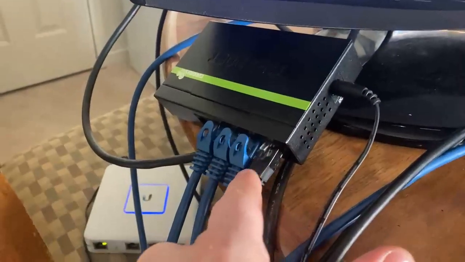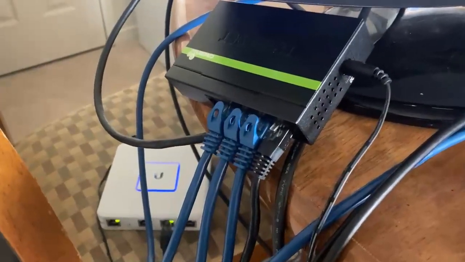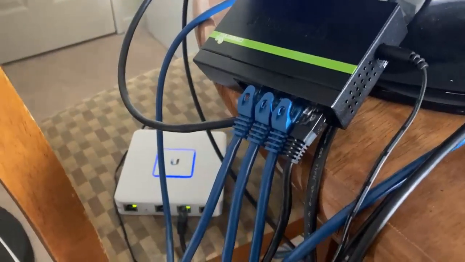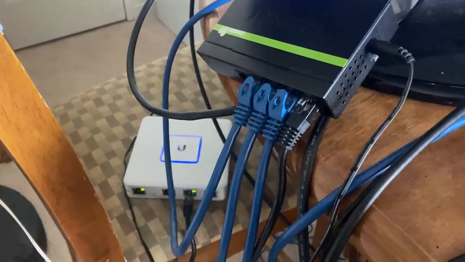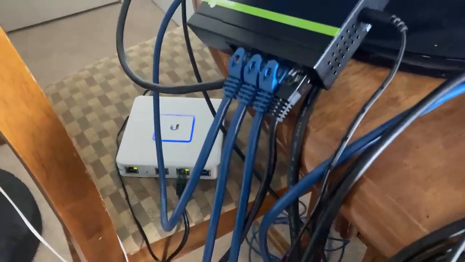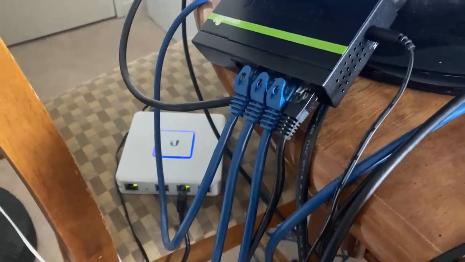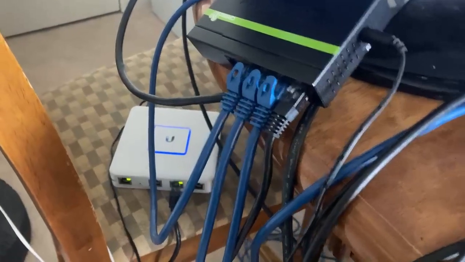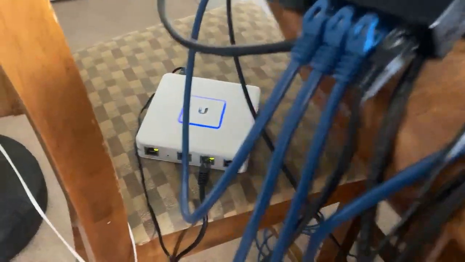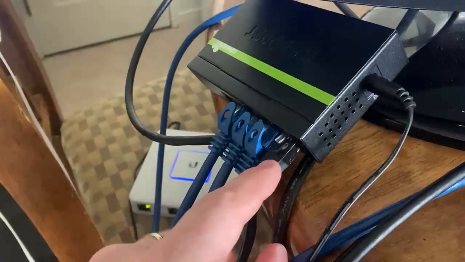So this Ethernet cable, Ethernet cables are common cables used in networking. It's probably the most common one, I think. I think these are Cat 5. There's also Cat 6, 7, and 8. The only thing I know about that is that each successive number is faster than the other one. So anyway, these devices are connected to this switch by these blue Ethernet cables, and then this switch is connected to that router.